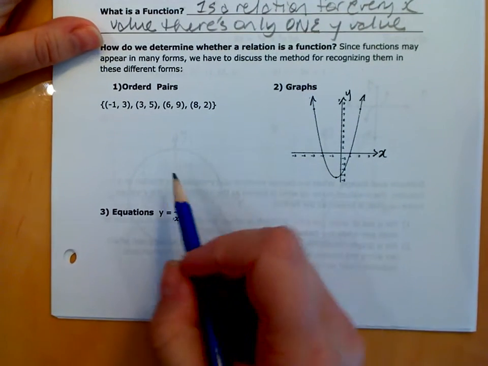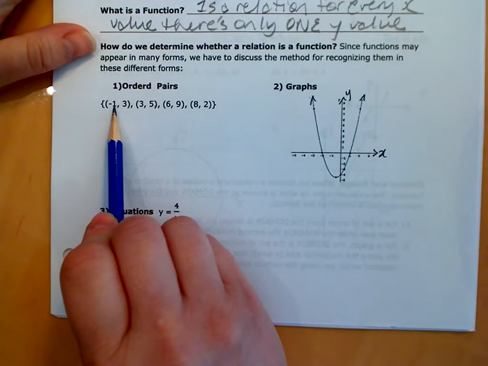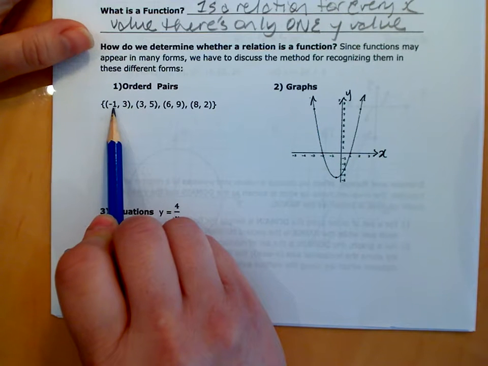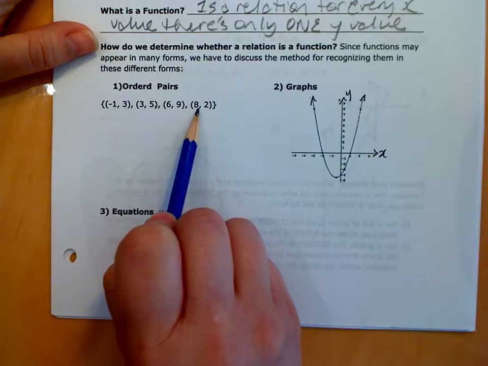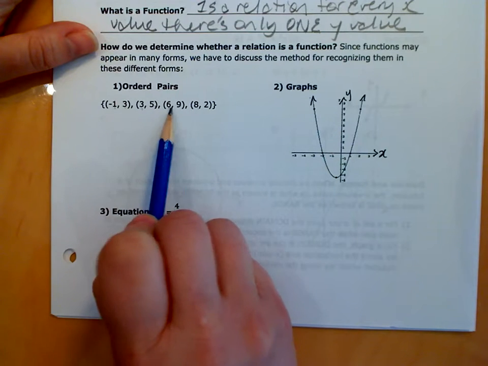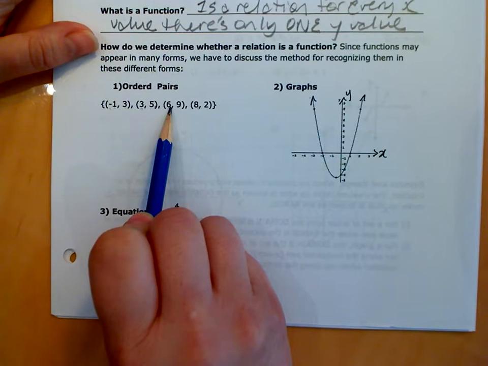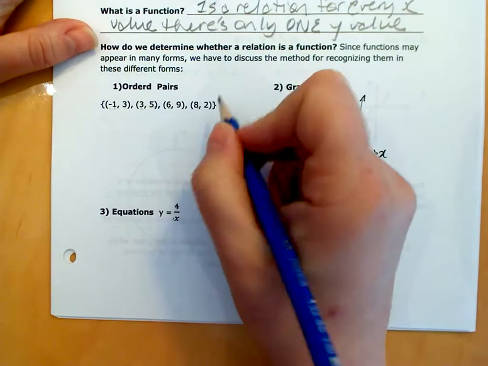So first with ordered pairs. Here, do we see that each x has only one y value? So for example, when x is negative 1, y is 3. Is there any other x value of negative 1 that has a different y value? No. How about 3? Is there only one 3 with a 5? Yes. Is there only one 6? Yes. Is there only one 8 in this group? Yes. So this is a function.